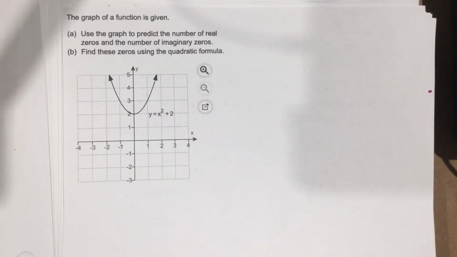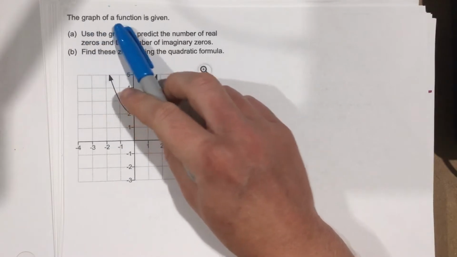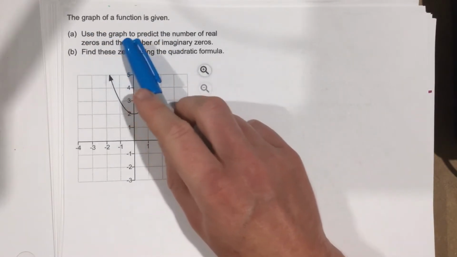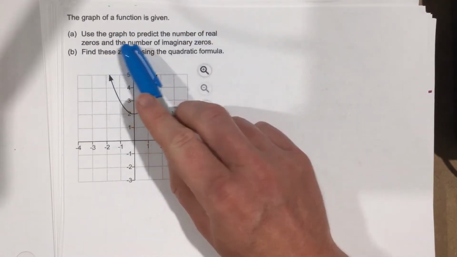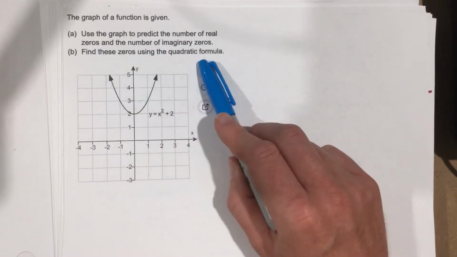This is problem number 10 from section 3.3. In this problem they say the graph of a function is given. Use the graph to predict the number of real zeros and the number of imaginary zeros. Find these two zeros using the quadratic formula.